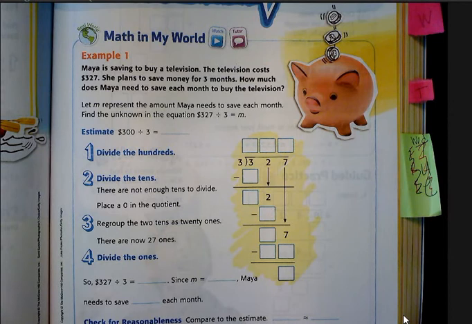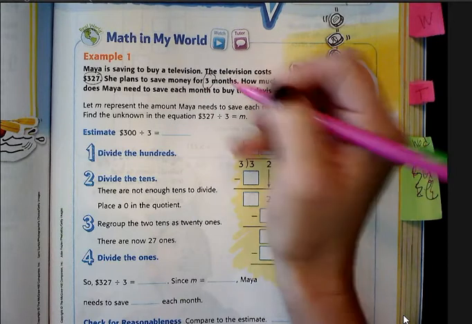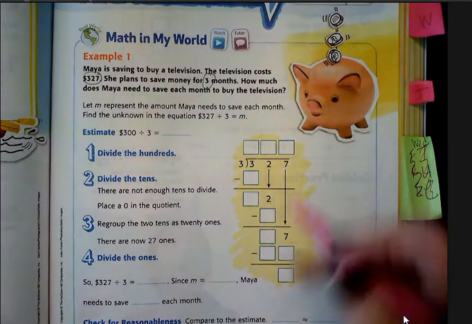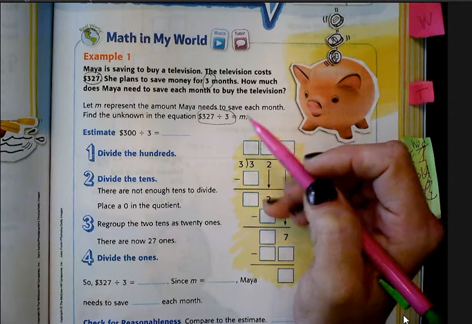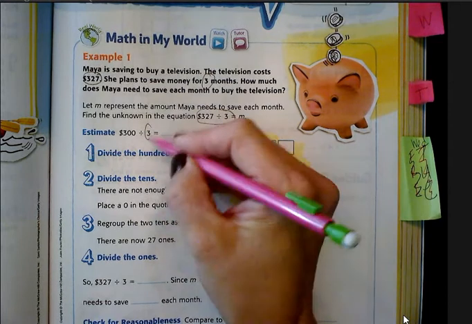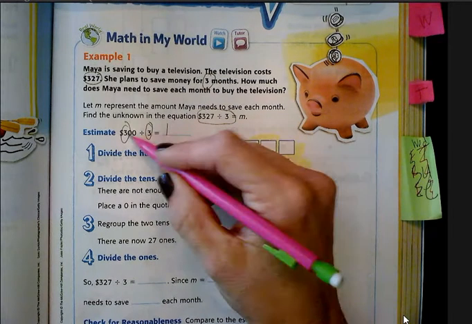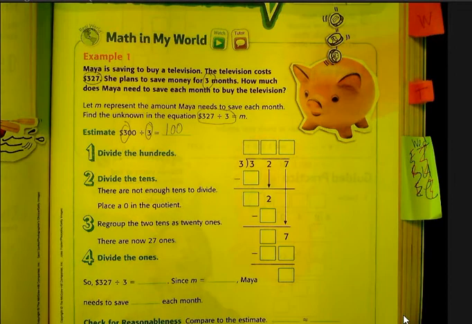So she needs $327. She's going to save for 3 months, the same amount each month, so we're going to divide. 327 divided by 3. So we can estimate 300 divided by 3. Well, 3 divided by 3 is 1, and we have 2 zeros left over. So my answer is going to be about $100.